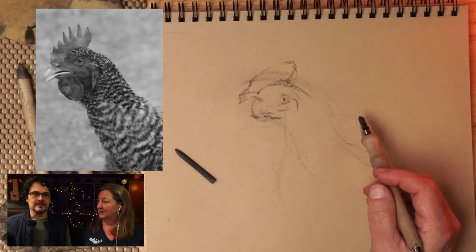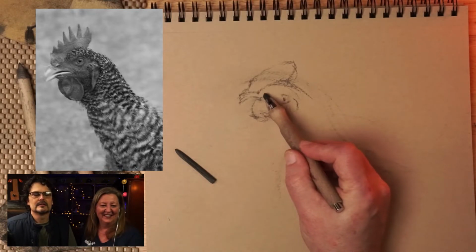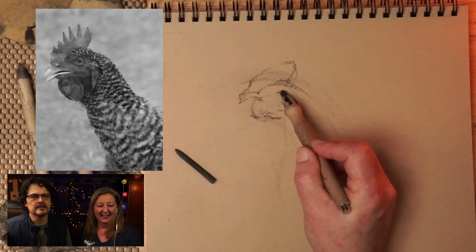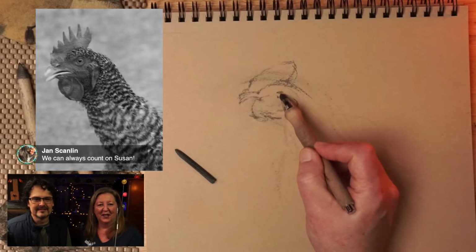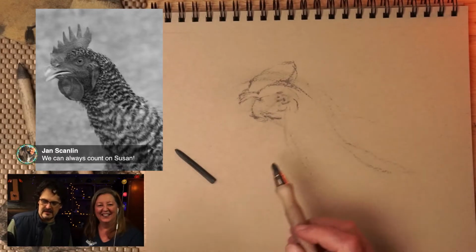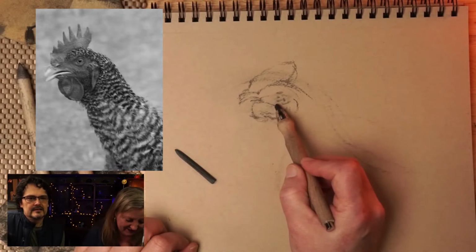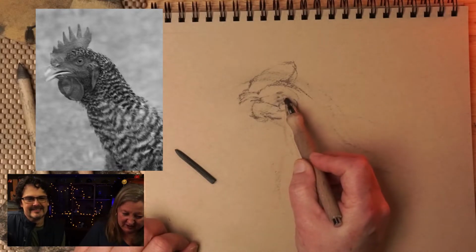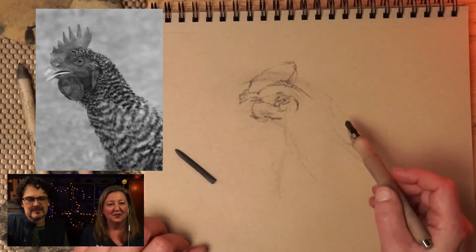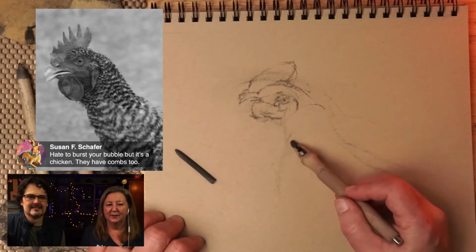I had all rooster stuff going. Now I gotta switch to chicken, and I'm all stumped. Sorry. So we'll get all kinds of chicken stuff going. Yes, we can always count on Susan. I love having Susan here. She is a reference, a plethora of knowledge in animals. They have combs too. Did you put that up there? I don't remember. Oh, we'll put that up.